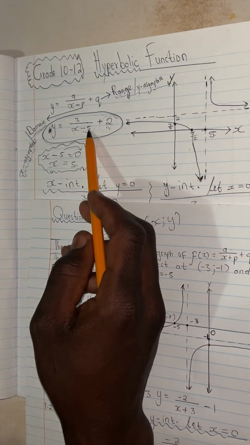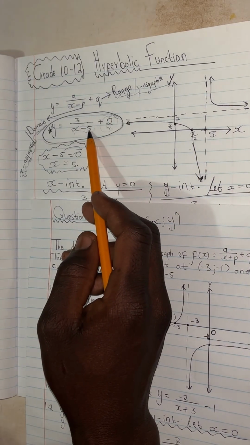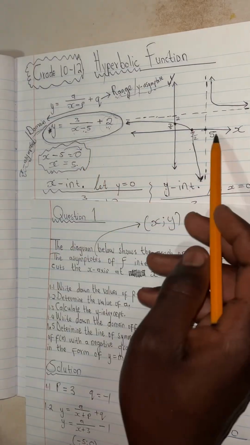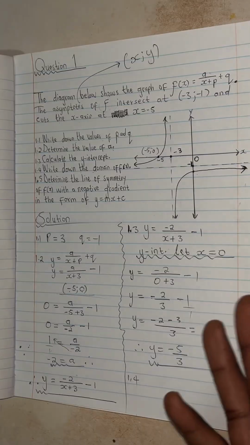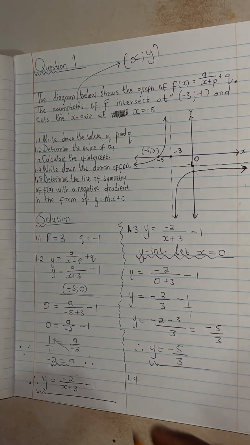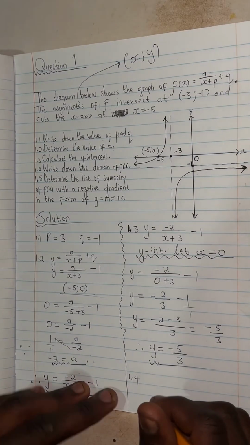So here you write it as negative. If here it was, guys, come on. This one you can take a guess. Domain. What is it?